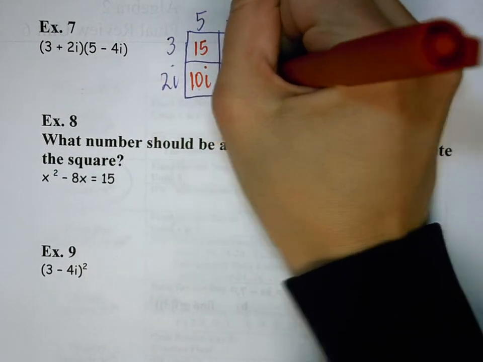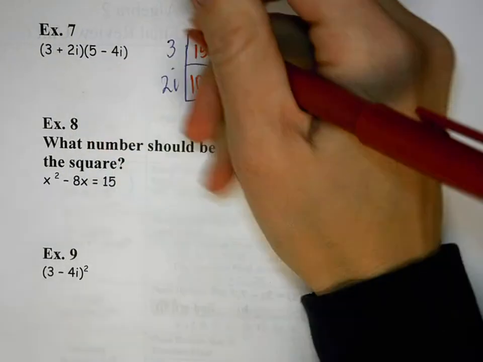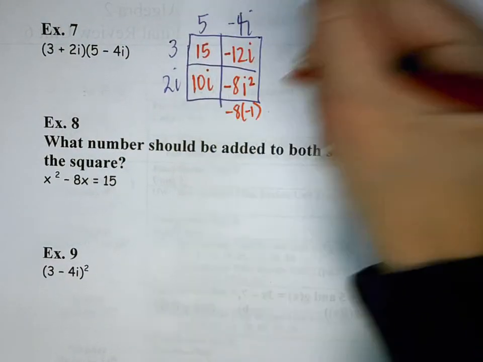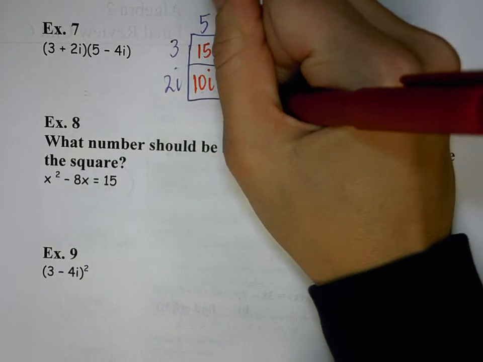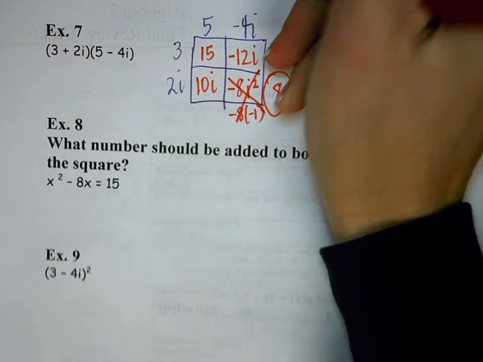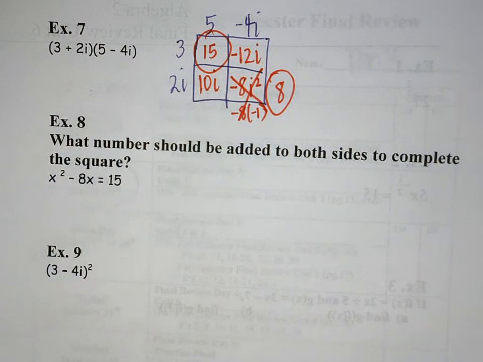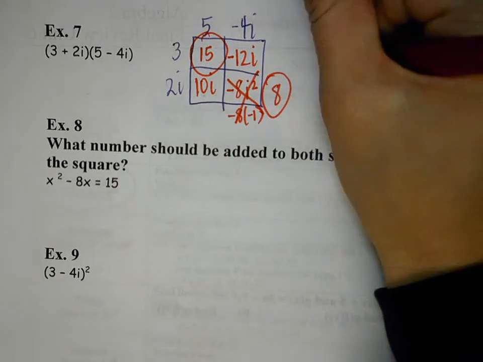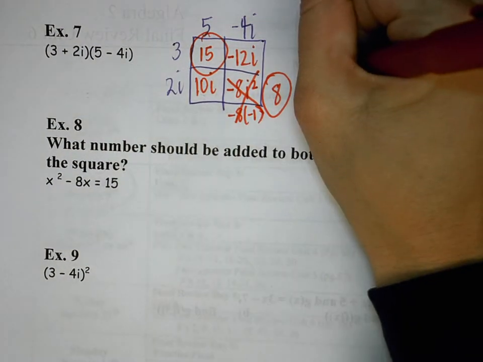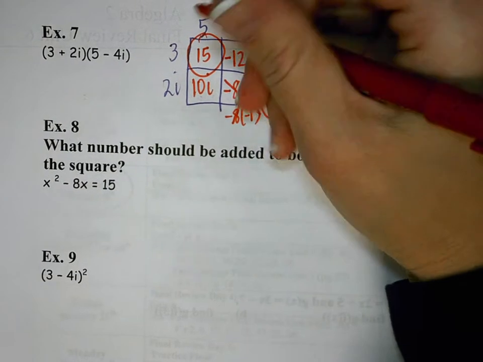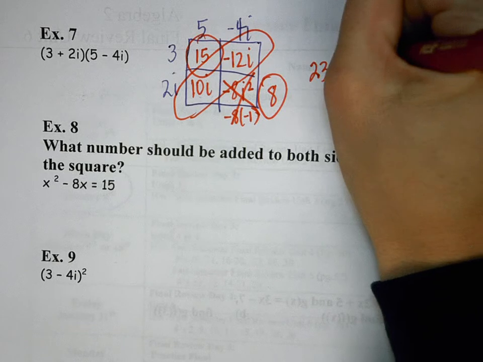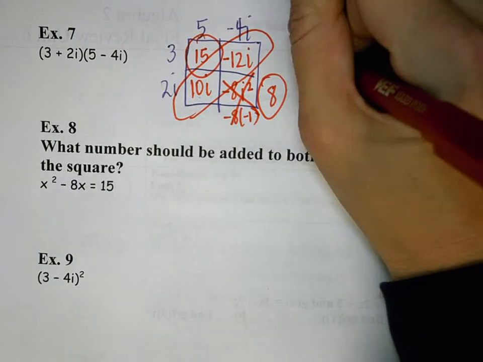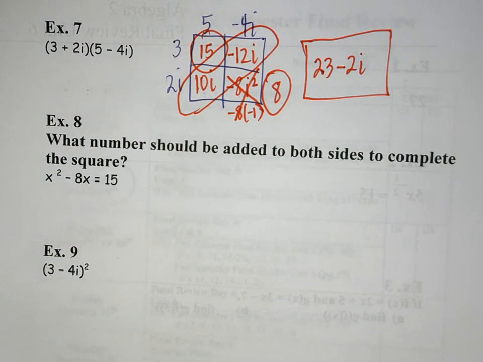i squared. And i squared actually represents what? Negative 1. So negative 8 times negative 1 ends up being a, so I'm going to cross all that out and write a positive 8. So we have 8 and 15 that we add together, which makes 23, right? And then 10i and negative 12i makes a negative 2i. Remember that we always write the real part first and then the i part. Okay? So that is the correct answer.